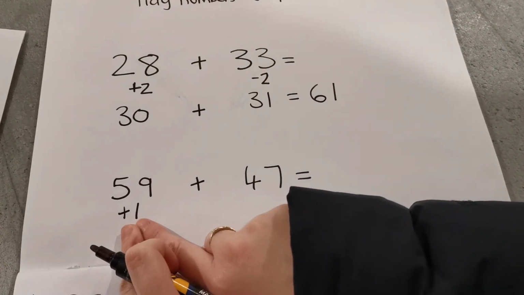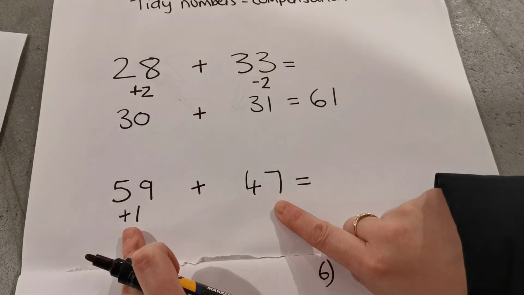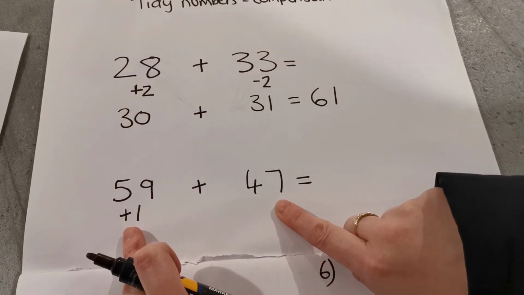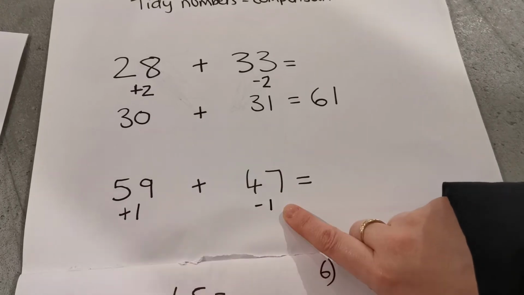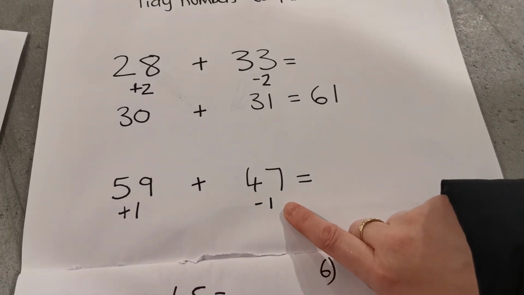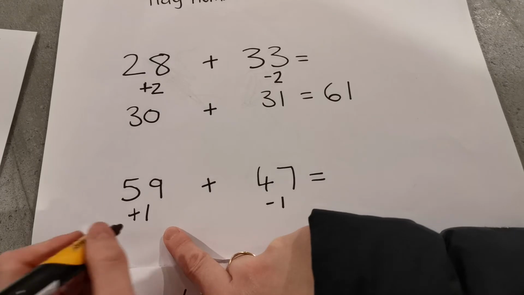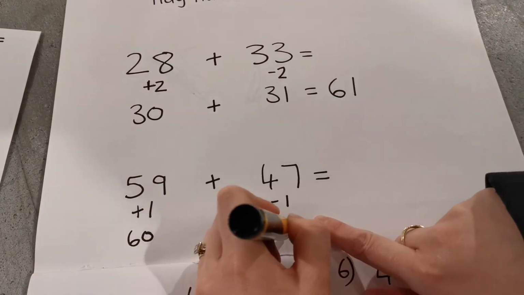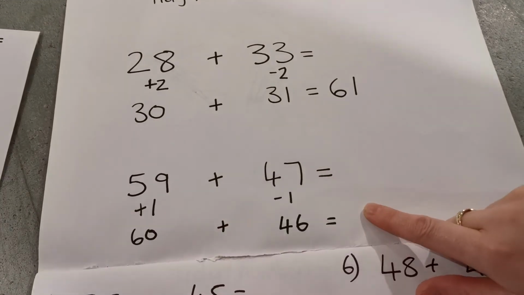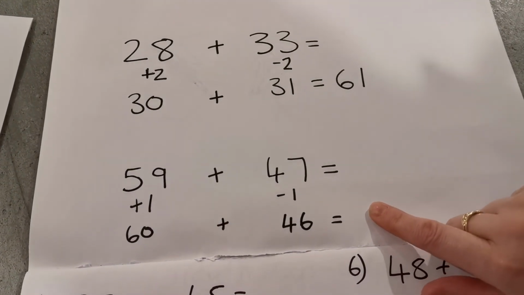Now if I add 1 to this side, I need to do the opposite to this side. So the opposite of addition is subtraction. So I take away 1. And then I write out my equation again. So now we have 60 plus 46 equals. Much easier for me to work with.